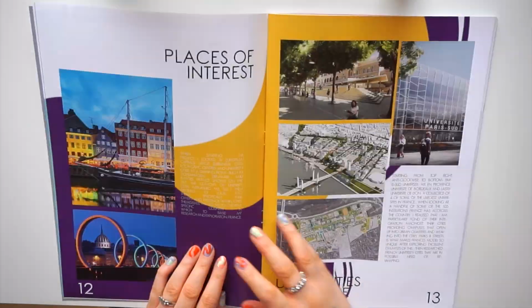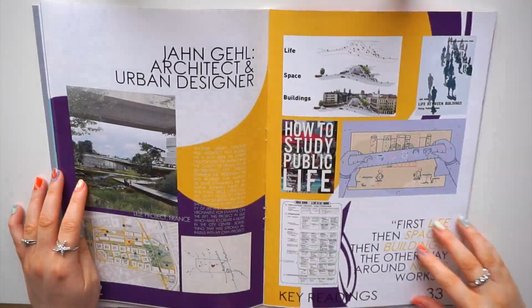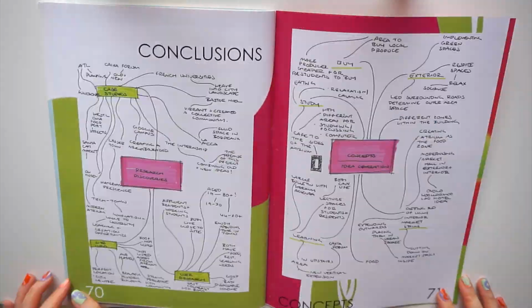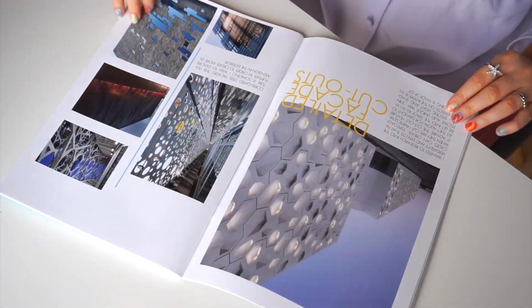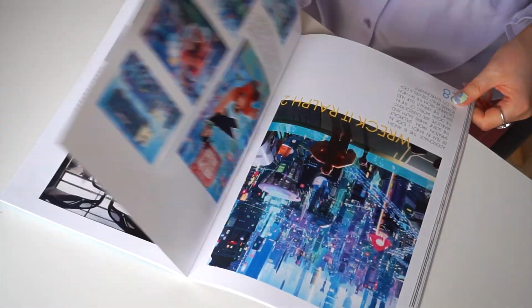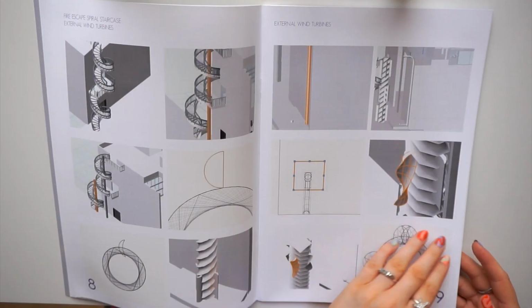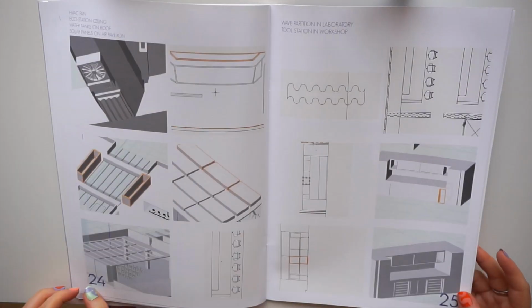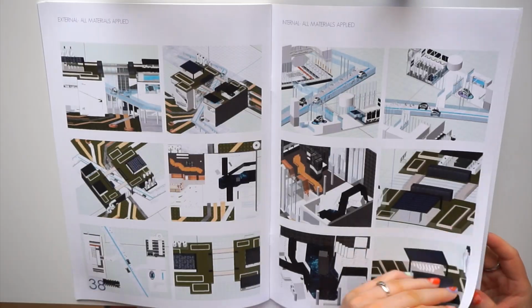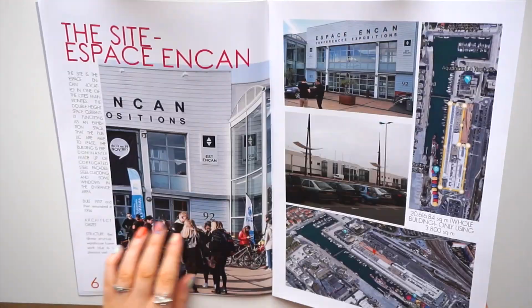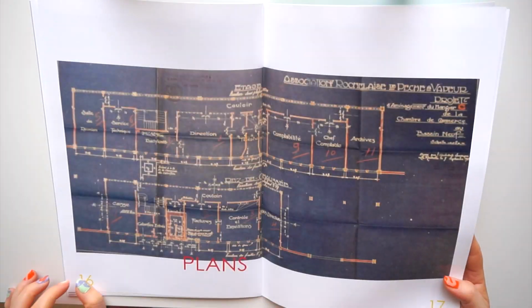Then we have the books that record my concept development and all the research that went into the project. One to document my initial idea, and then the second one to explain the new and final concept. There's also a book to document my process on the computer to show how the project developed technically. And of course, another book that combines all my site research and analysis all together.